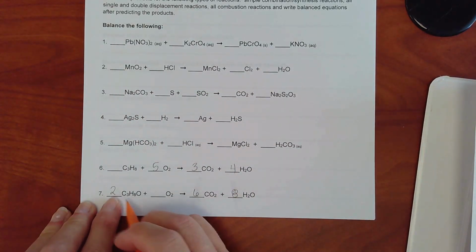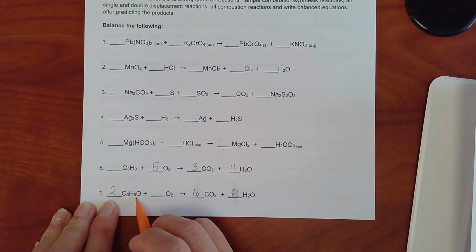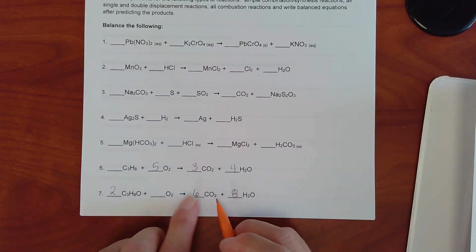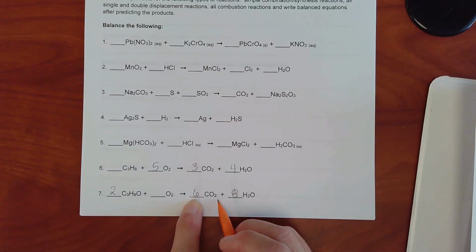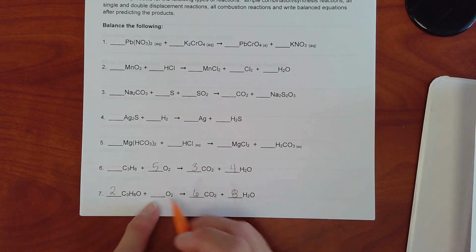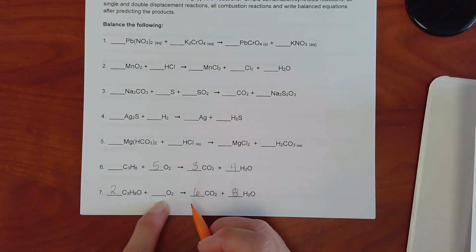Now, that means 6 carbons, 6 carbons. 16 hydrogens, 16 hydrogens. Count the oxygens on your right because that's what you're having to match. 12 oxygens plus 8 is what? 20. 12 plus 8 is 20. We have 2 here. So what is 20 subtracted by 2? 18. So that means we need this to be 18. What do I put? 9.